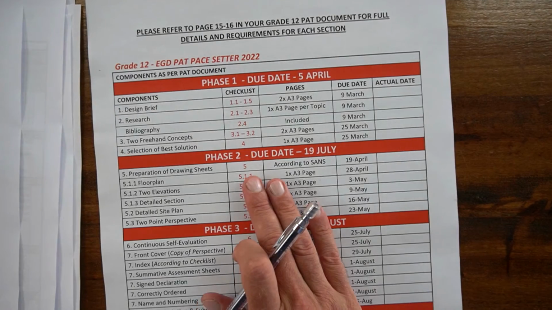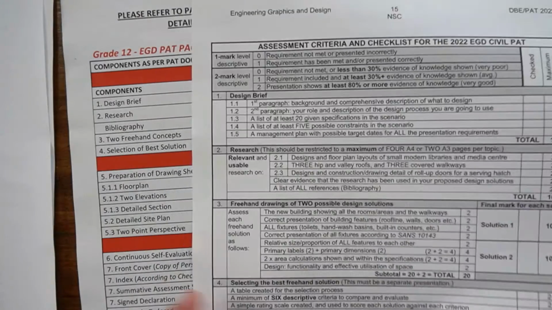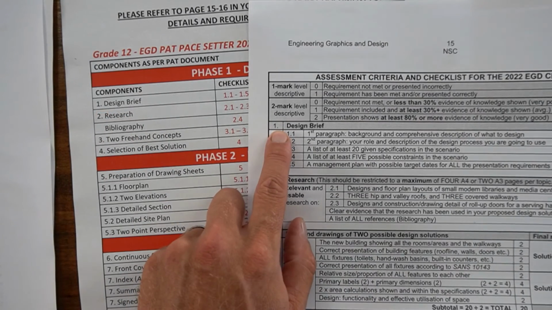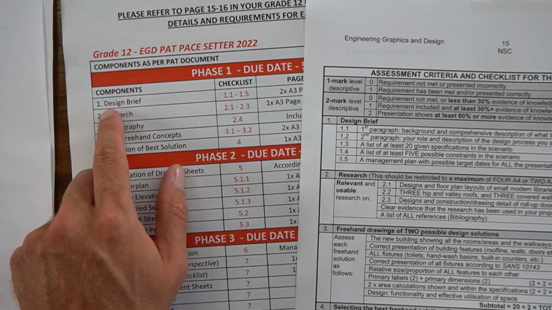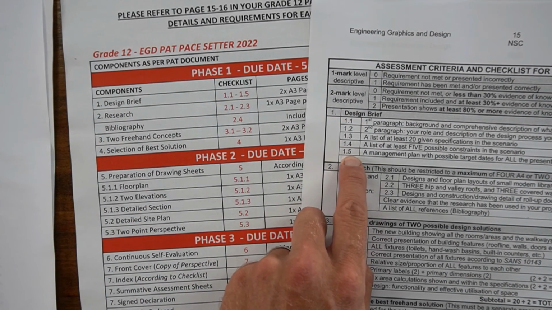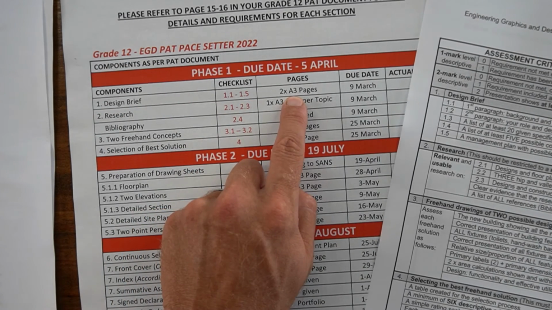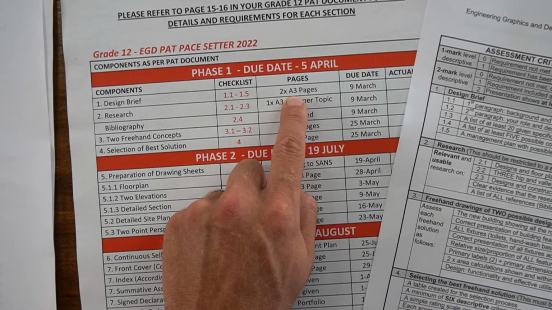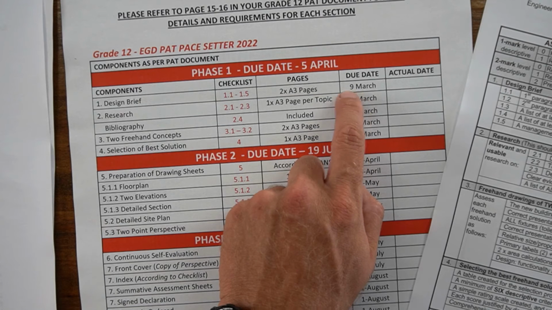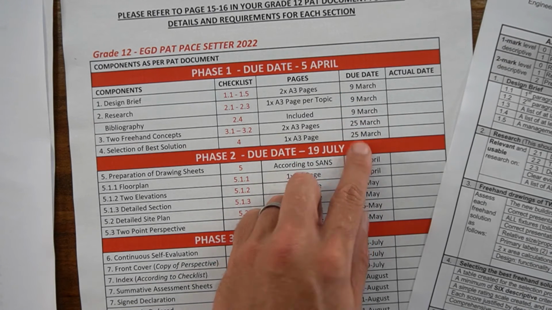Now what is nice about this is that each one of these items correspond to the checklist. So let's look at this here, for instance. The design brief is number 1, and so is the design brief on the checklist. The design brief is in 1.1 to 1.5, and there you can see it. So you can see exactly what is it that I need to do in this checklist. I specify how many pages you might use for this, and then the due date by when this must be finished. Now this might differ from school to school, but these are guides for you to help keep up.